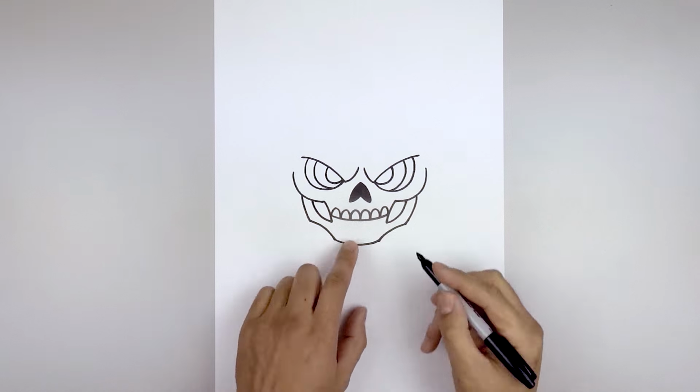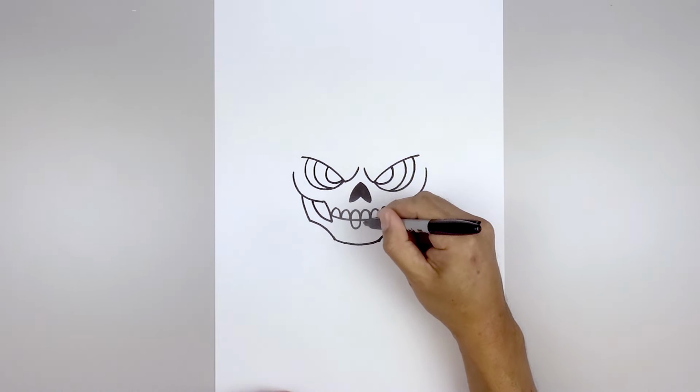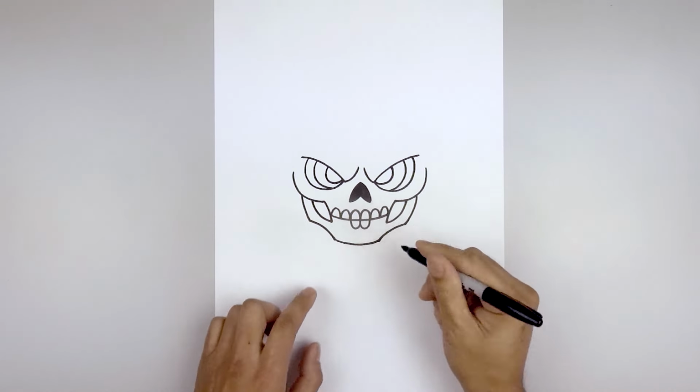Now let's draw the bottom row of teeth. Starting back in the center, we're going to come down and up towards the left, and then the right. And then again, we're going to add two more teeth on either side.